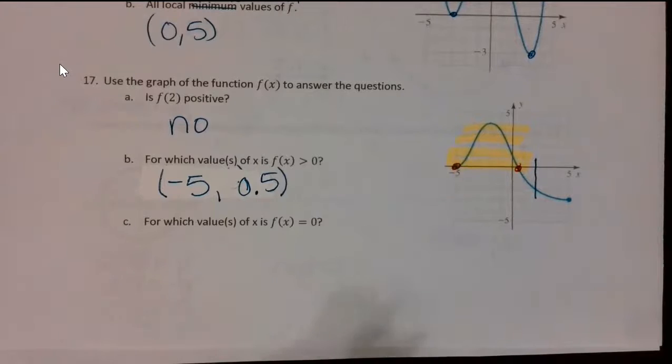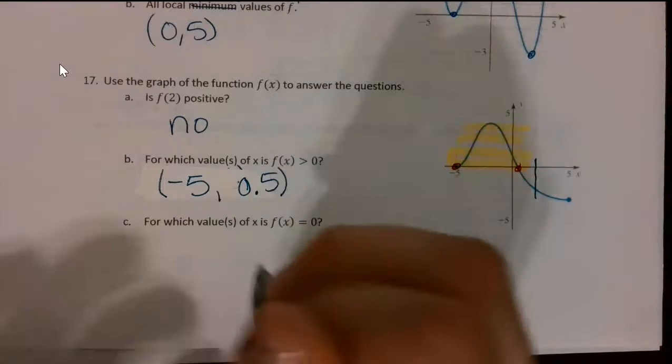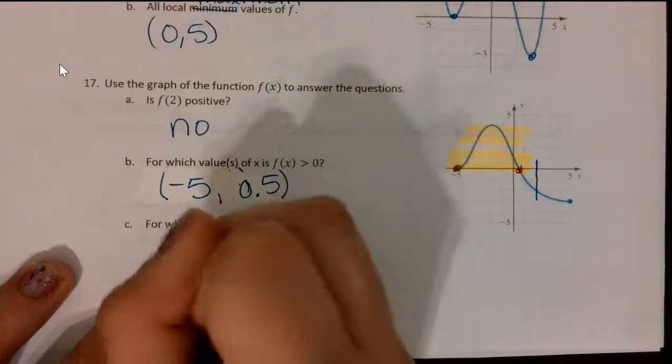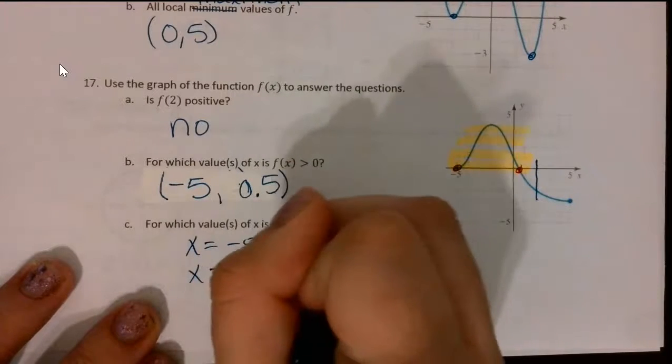C is actually looking for which values of x make it 0. So that's my answer, or kind of my answers from above. I have x equals -5 and x equals 0.5.